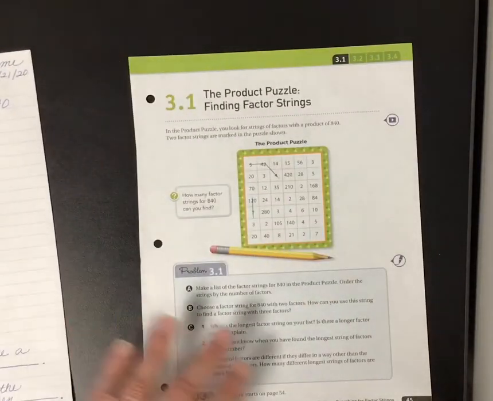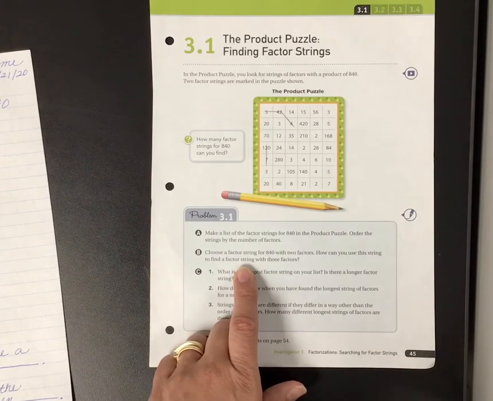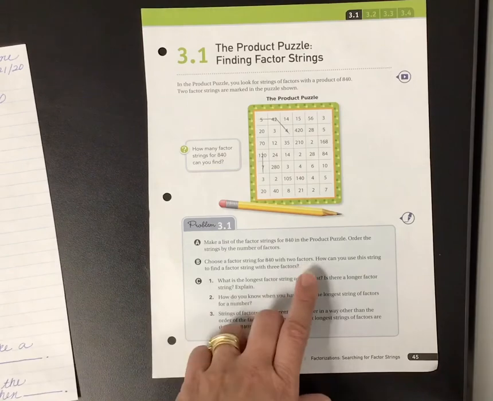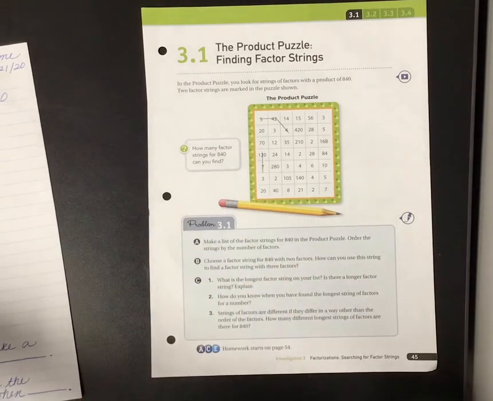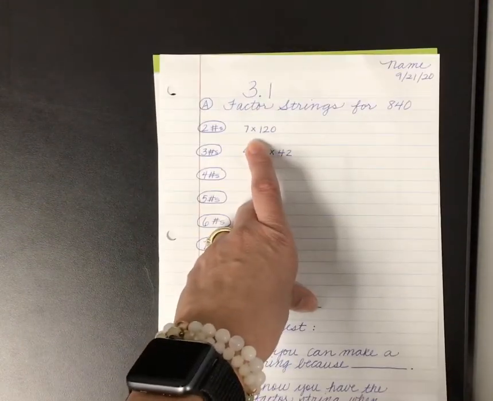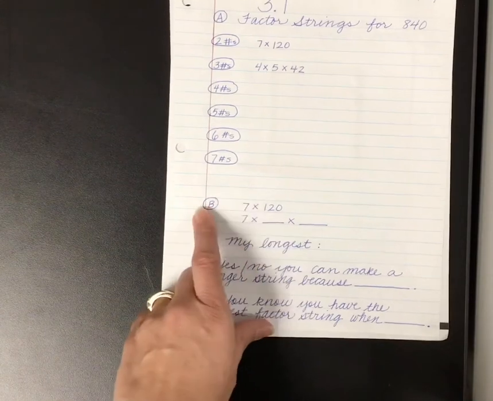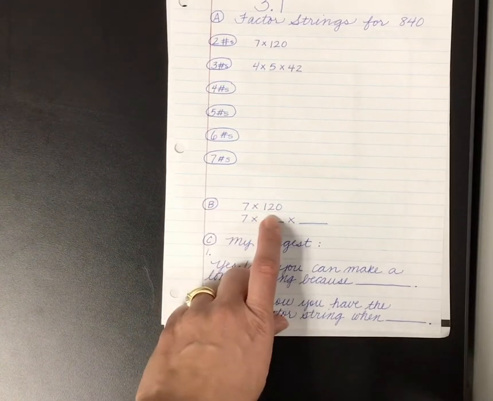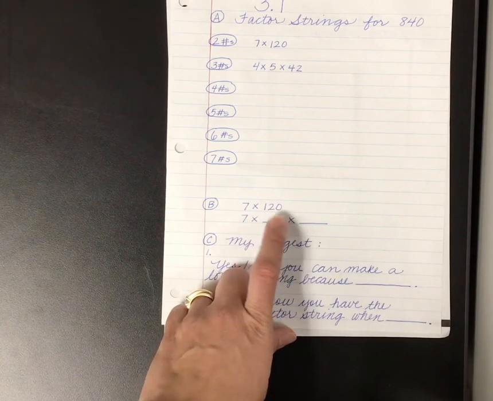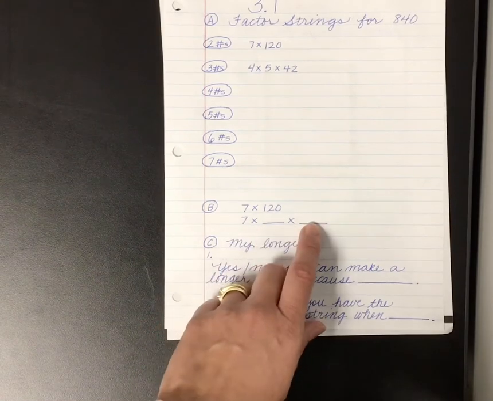Okay, and once you've done that, then it asks you to move on to B. For B, you want to pick one of the ones that you had that had two factors, and it wants you to make it so it has three factors. So I used the example they gave us. It had two factors in it. I wrote it right here with B. I wrote 7 times 120. You do not have to choose that one. You can choose any two-factor string that you find. And then you need to make it into a three-factor string.